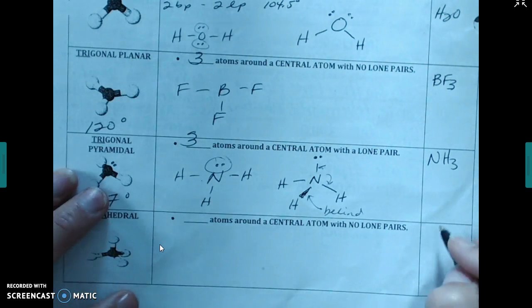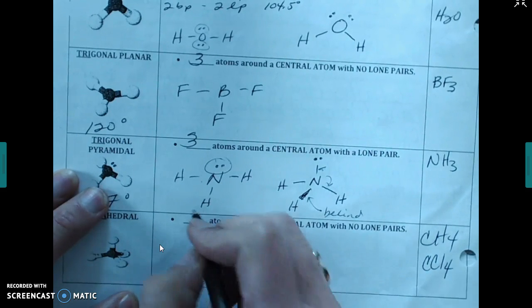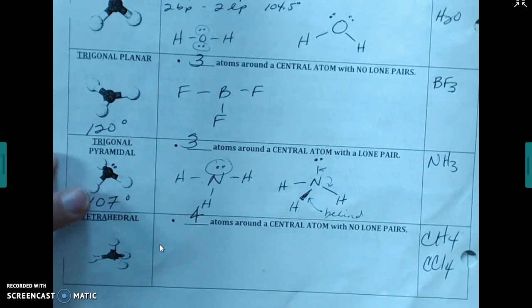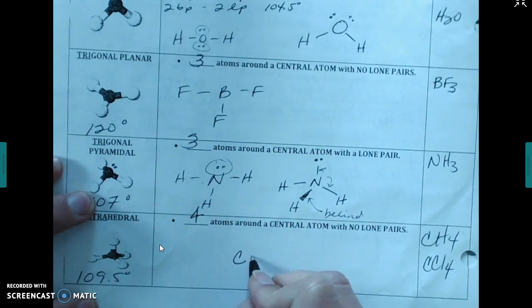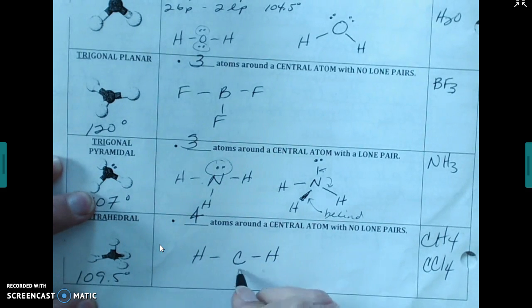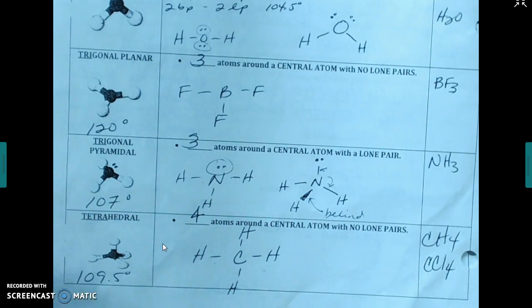Then tetrahedral would be like methane or carbon tetrachloride, any of those. So four atoms around the central atom, and these are 109.5 degrees apart. So carbon, throw some hydrogens around it. There you go. Each one of these bond angles is 109.5 degrees.